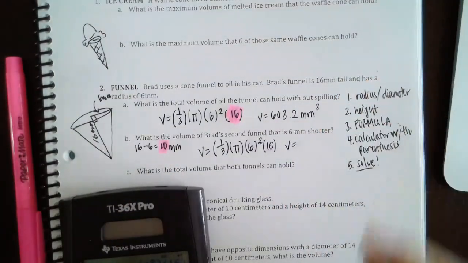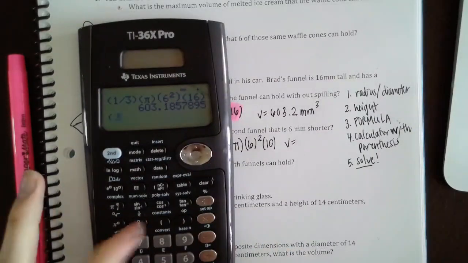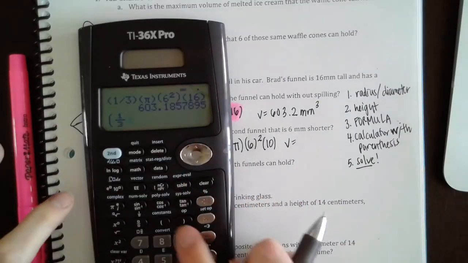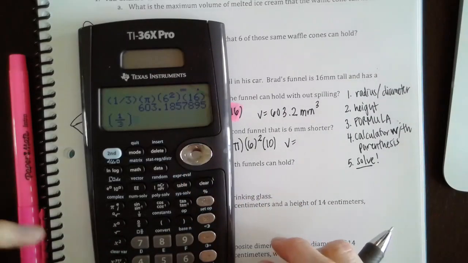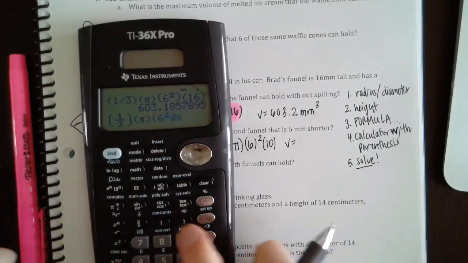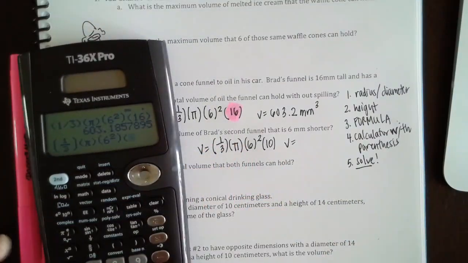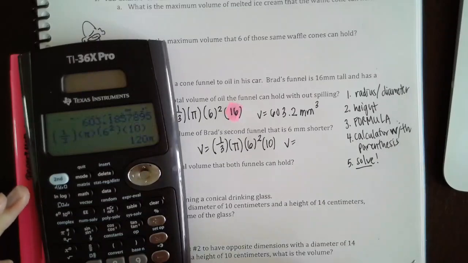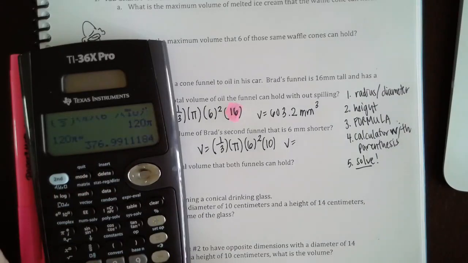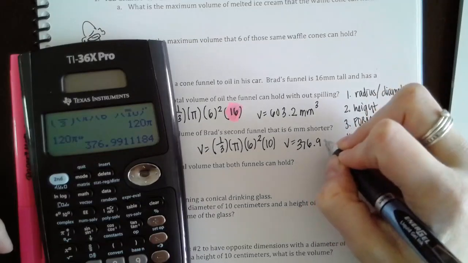And we're going to carefully put that in the calculator with a bunch of parentheses. I'm going to do it a different way this time. I'm going to press the fraction button like that, if you have one, that's fantastic. If not, that's cool too. So 1/3 with the parentheses times pi times 6 squared times our height, which is 10. And we get a total volume of 120 pi, but we want our number not in terms of pi, so we are going to get 376.099.